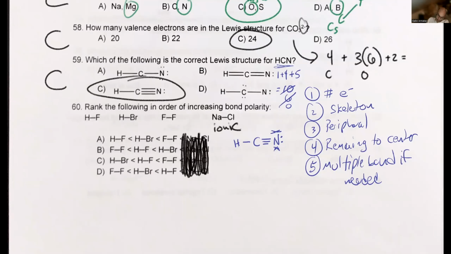Well, fluorine and fluorine, they're both an equal sharing of electrons. So it has to be one that contains fluorine first. And so now the question is, what has a greater, well, fluorine or hydrogen is the same on both sides. Fluorine is the most electronegative atom. So we expect to see fluorine in this position. So D for 60. There we go.